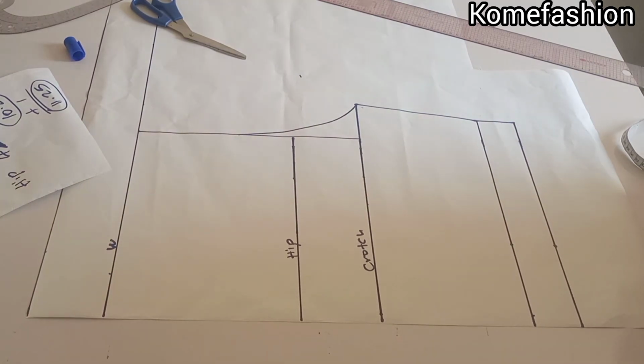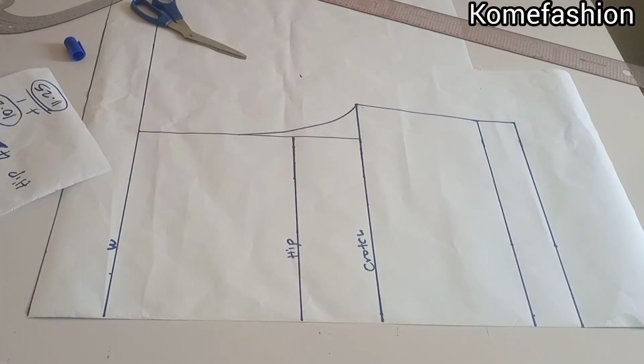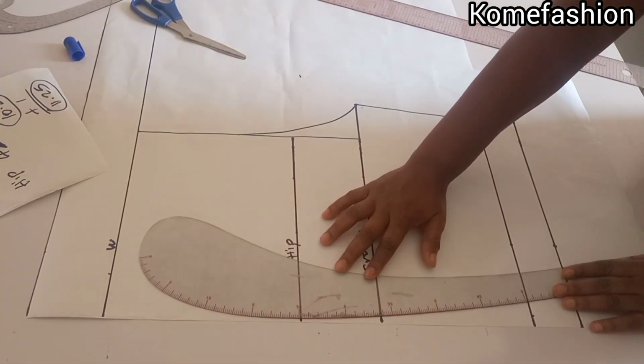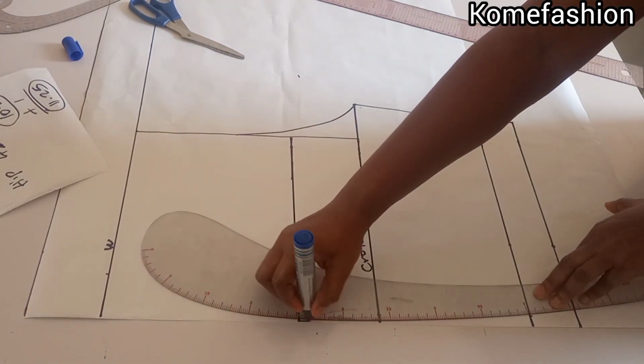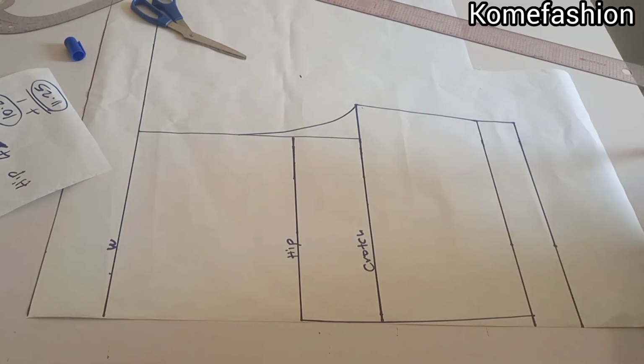Then on the side I came in by 1/2 inch. Why I did this is because I want it to give me this little curve on the side, so that it doesn't just remain straight. I just want it to give me a little curve because it's for a lady, right? So I just want to create a little curve on this part.